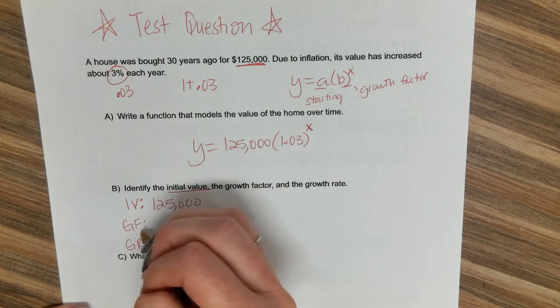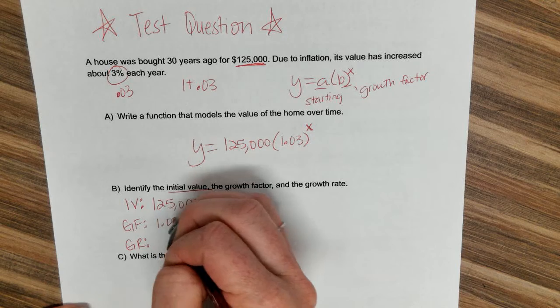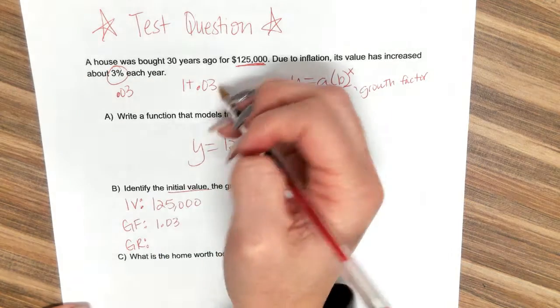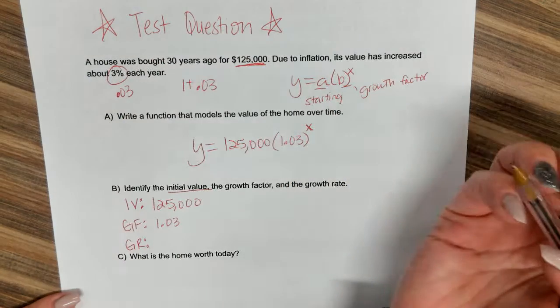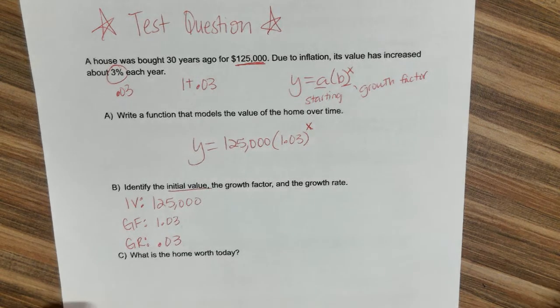The growth factor is what would go in those parentheses, so that's the 1.03. The growth rate is the percentage changed to a decimal, which is 0.03. That's also going to be the question on the test tomorrow.